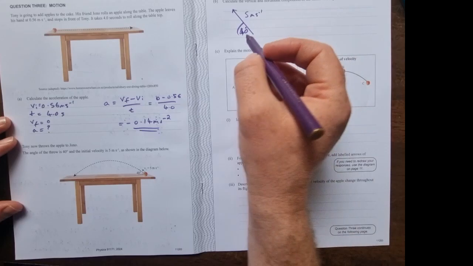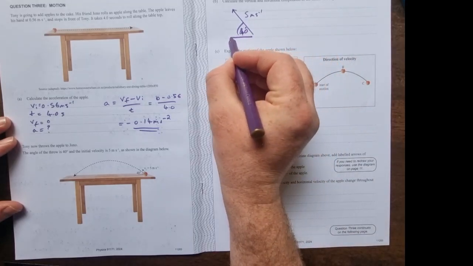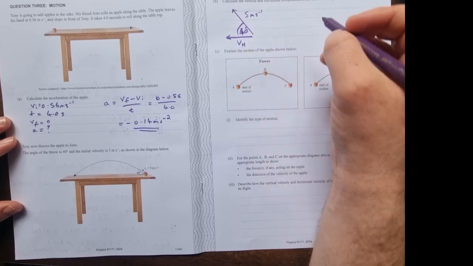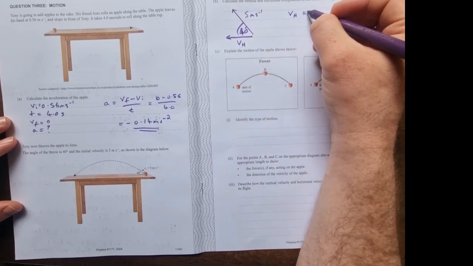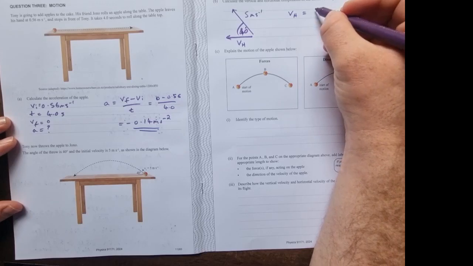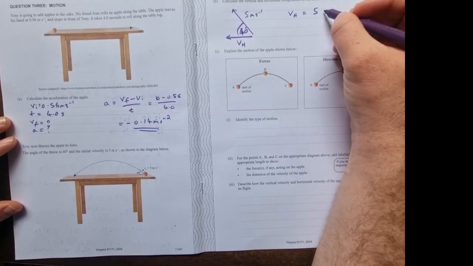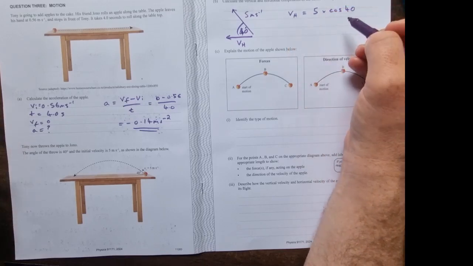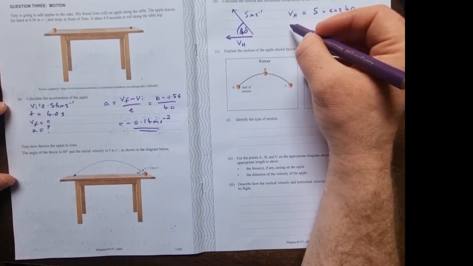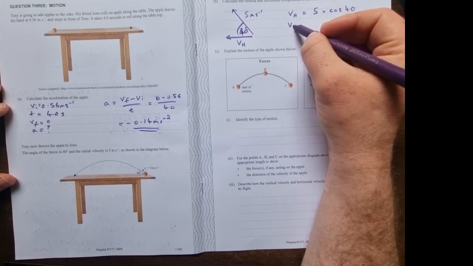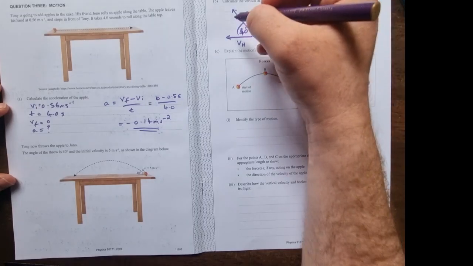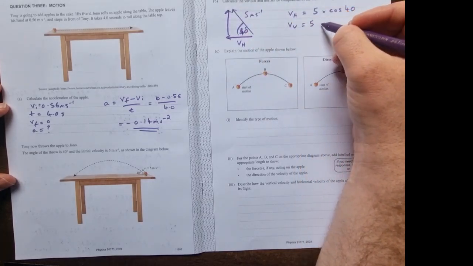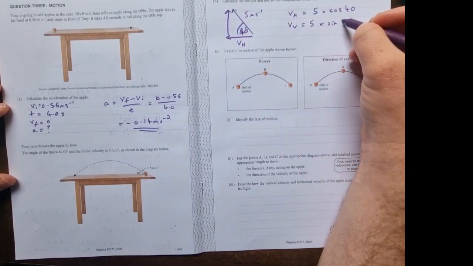So the horizontal component of the velocity, VH, will equal 5 times cosine 40, and you could use SOHCAHTOA to work that out. And VV, the vertical velocity, it's going to be up here, is equal to 5 times sine 40.